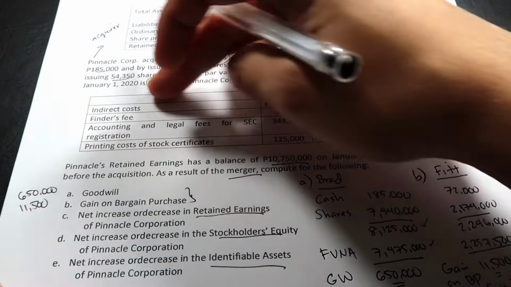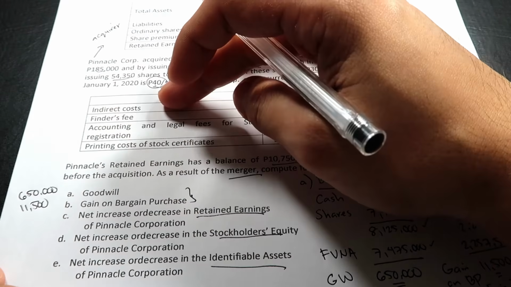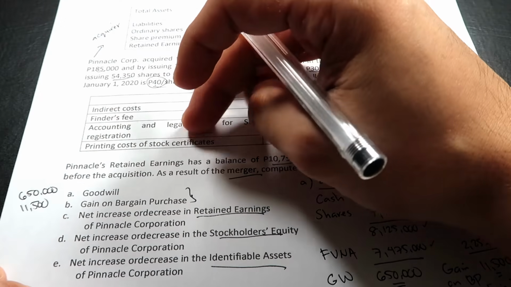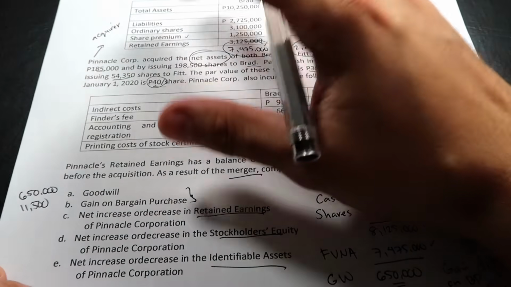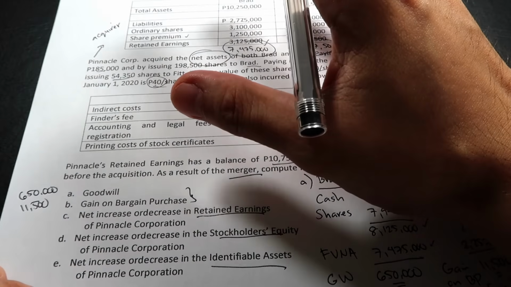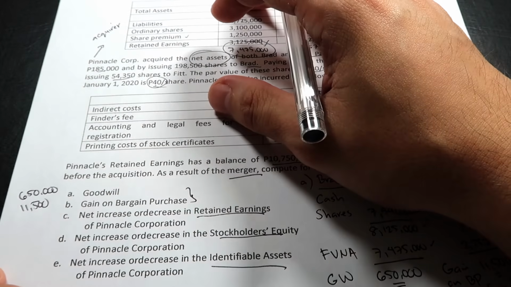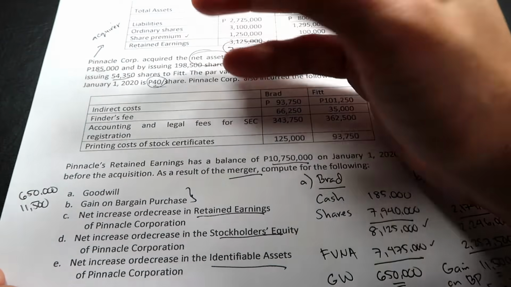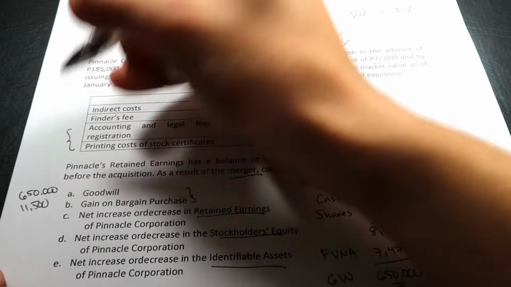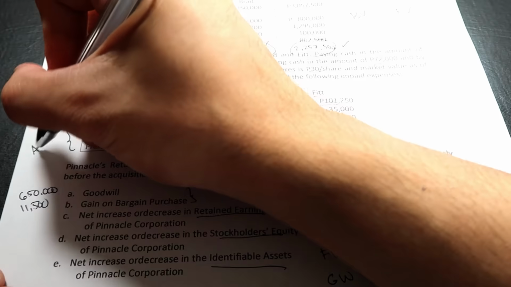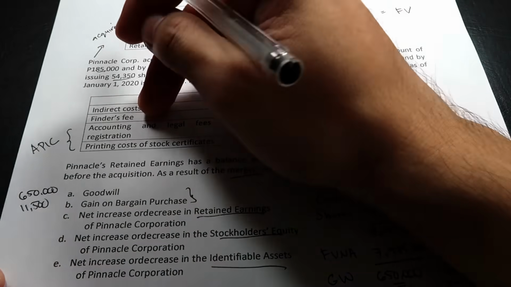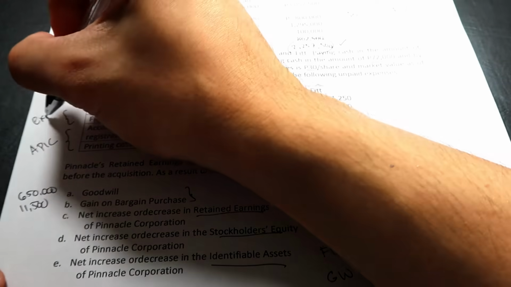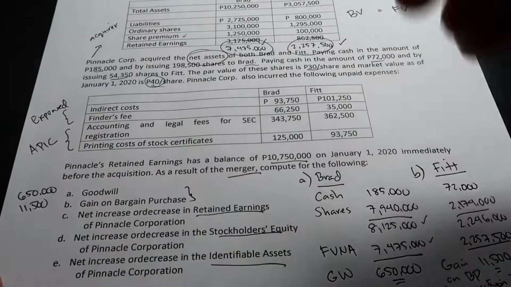Alright? You have indirect costs, you have finder's fee, accounting and legal fees for SEC registration, printing costs of stock certificates. Ito yung natandaan nyo, class. All costs related to incorporation are charged to additional paid-in capital or APIC. In this case, yung related to incorporation are these last two items. We charge this to APIC. Indirect costs and finder's fee, we charge this to expense. These are expensed.